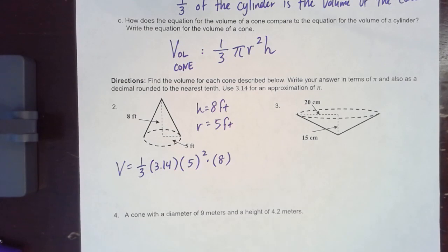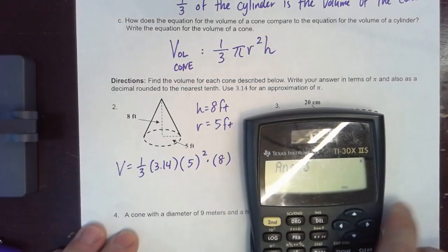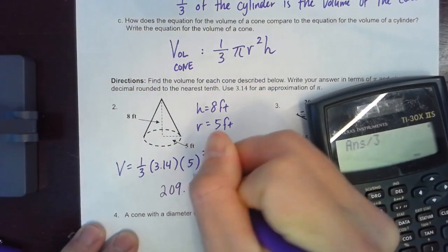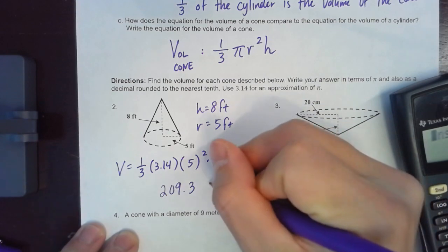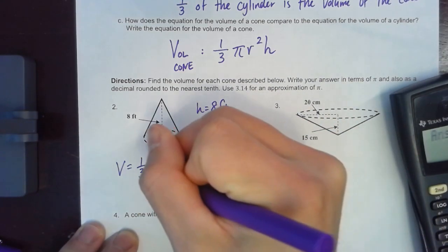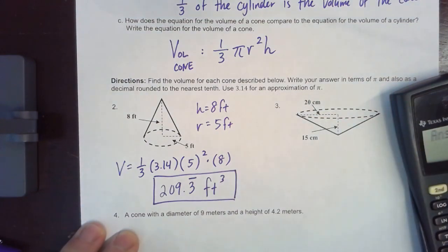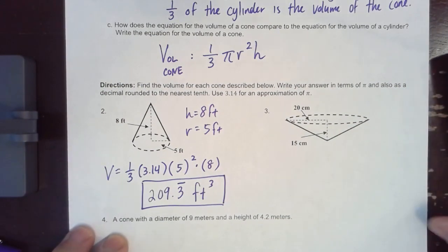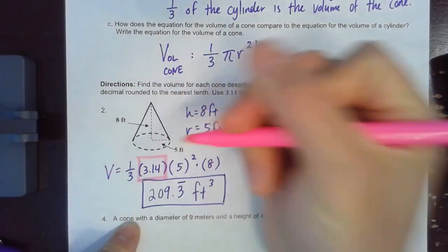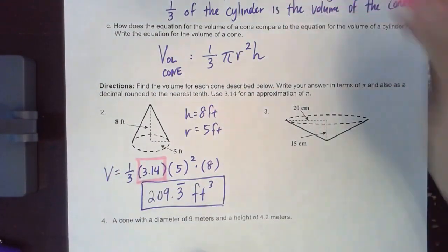Depending on what the instructions tell you to do, you can round to the nearest tenth. Oh, it says to round to the nearest tenth. So I'm going to write this as 209.3, and you write feet cubed. You can put a bar on top if you want, but it was an approximation anyway, because pi itself was already an approximation.